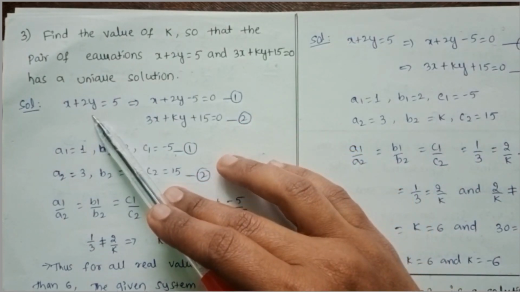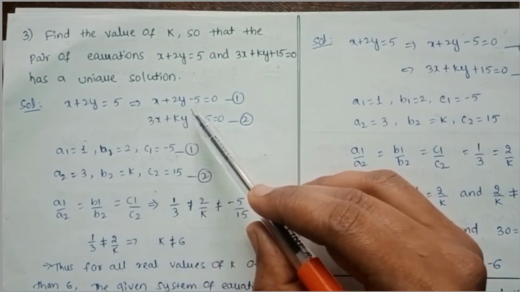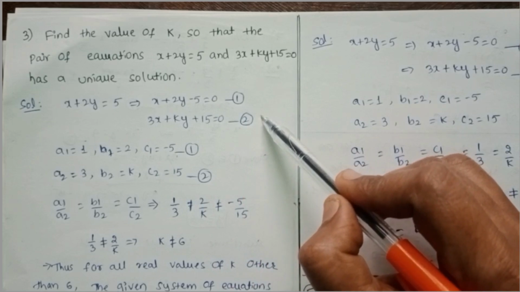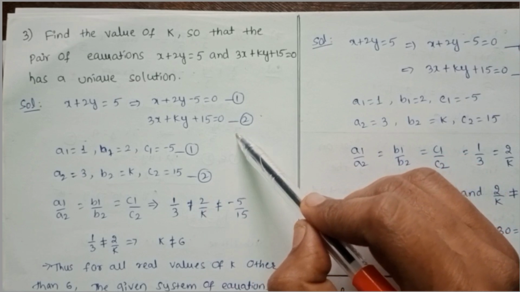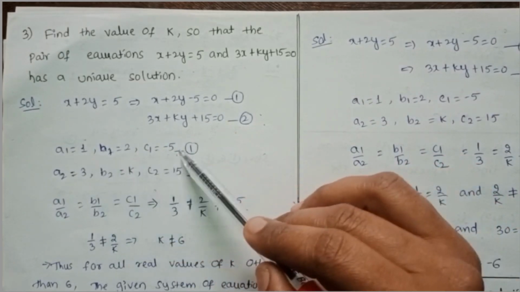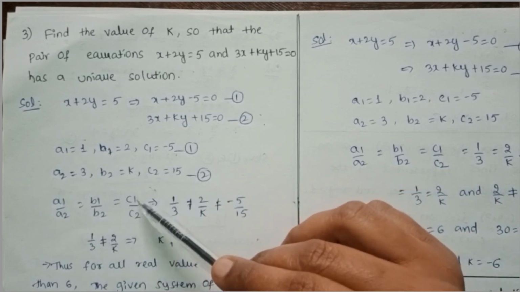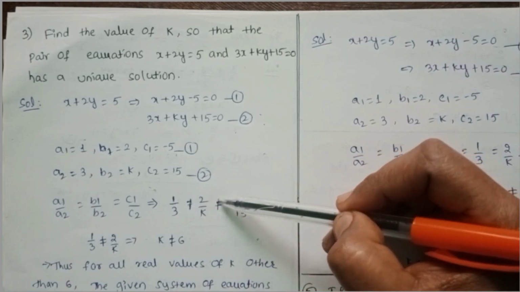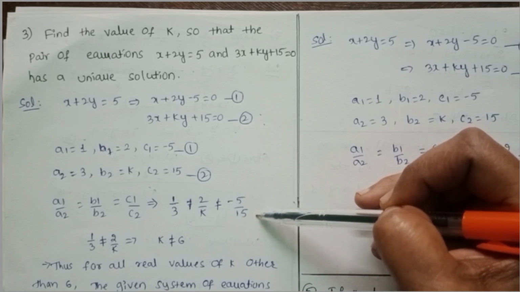The given two equations are the same as the previous. x plus 2y is equal to 5, we can write as x plus 2y minus 5 is equal to 0. That is the first equation. And 3x plus ky plus 15 is equal to 0, that is the second equation. Again compare a1 b1 c1, a2 b2 c2 and write a1 by a2, b1 by b2, c1 by c2. You get 1 by 3 not equal to 2 by k not equal to minus 5 by 15.